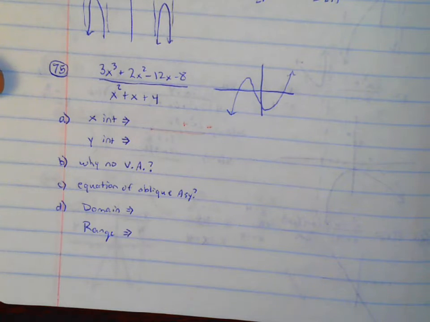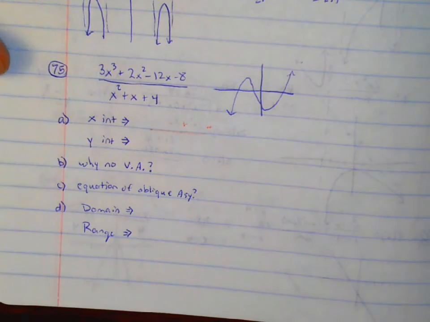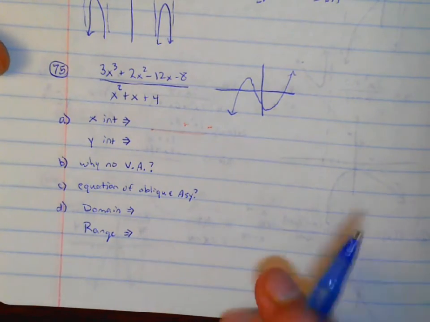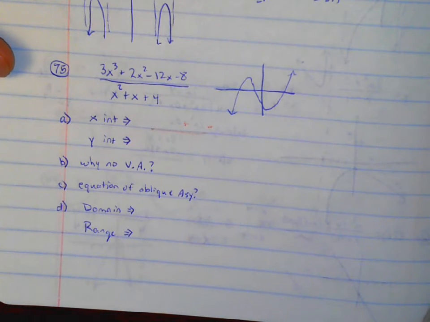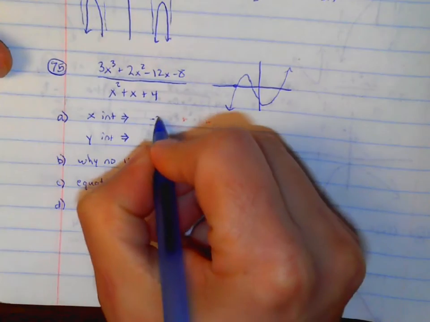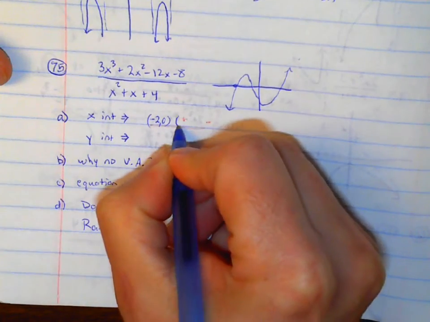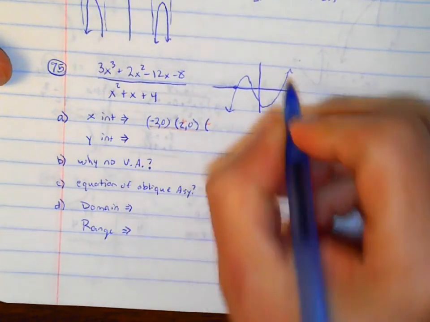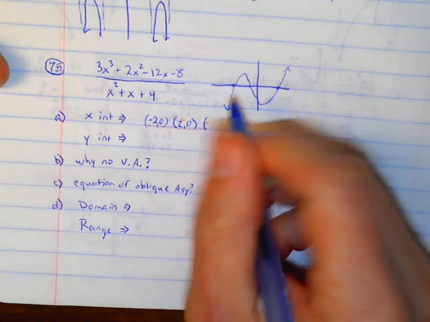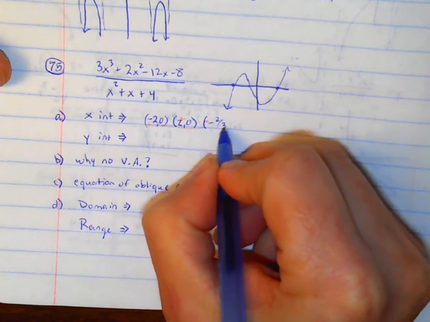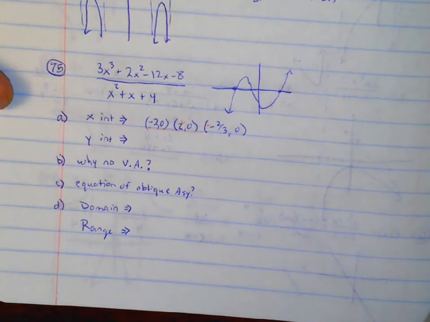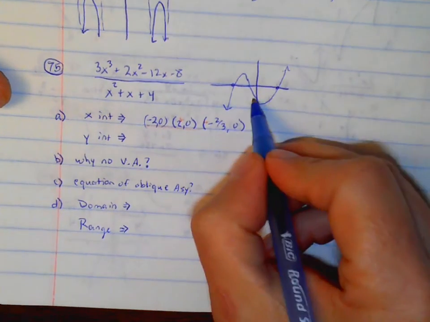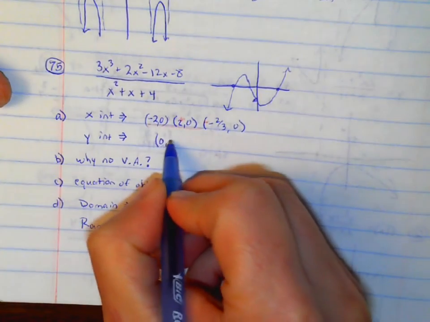Number 75 gives us this graph and tells us to graph it on a calculator, so use Desmos. It gives us the graph that looks like this, with our x-intercepts. If we click on them in Desmos, we get at -2 and at +2, so 2 and -2, and then this one right here is -2/3, so -0.666666. The y-intercept happens down here at -2.